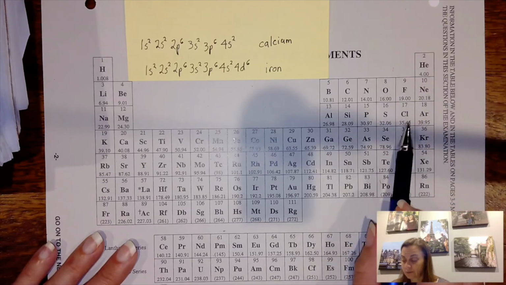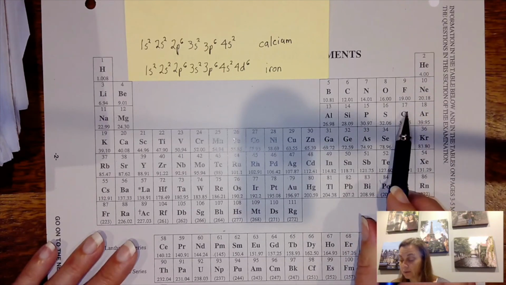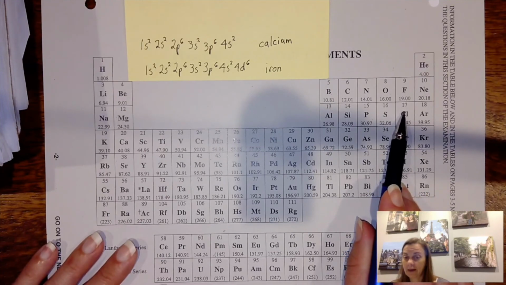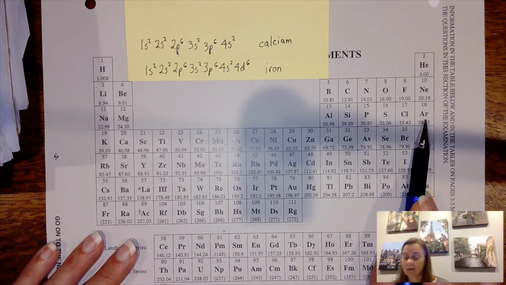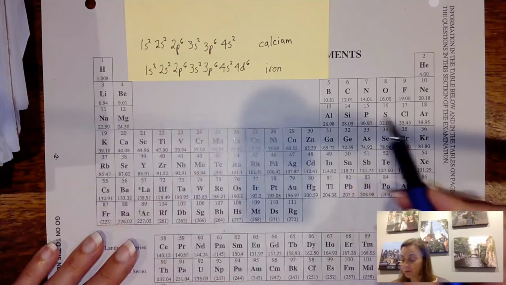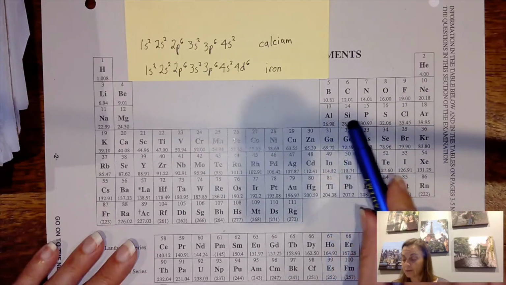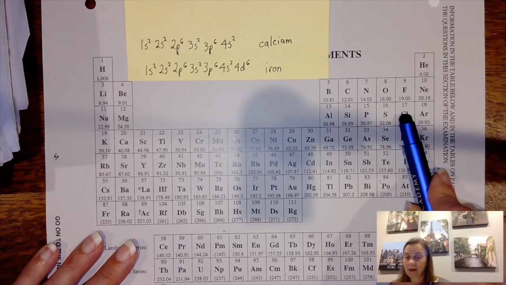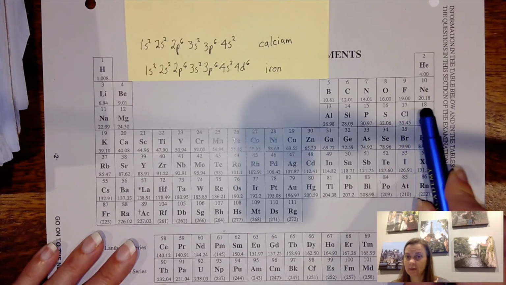So here's chlorine. We know that chlorine normally has 17 electrons, but we also know that when chlorine forms an ion, it's going to add an electron so that it has the same electron configuration as argon. Chlorine normally is in the third row, P block, 1, 2, 3, 4, 5. So we would normally write 3p5 at the end, but chlorine is going to add an electron, and so it's going to be 3p6.